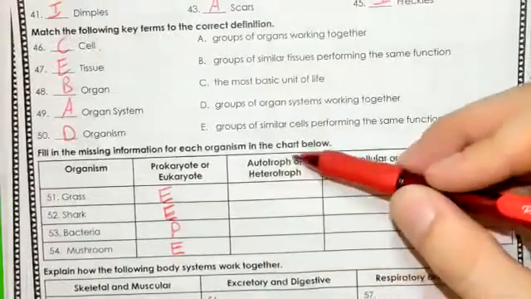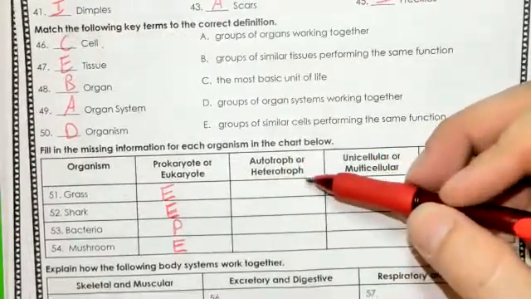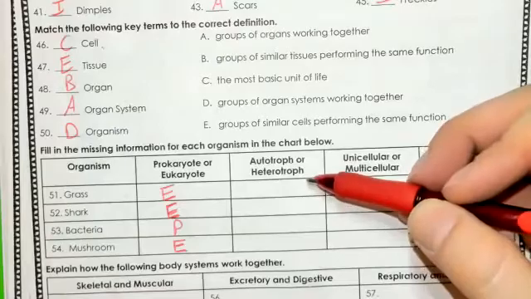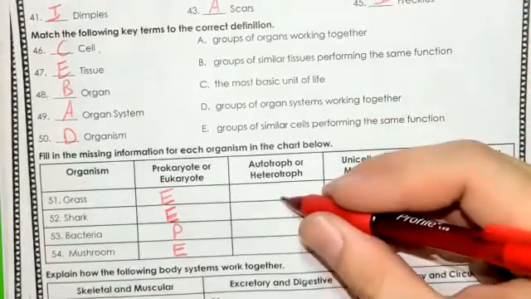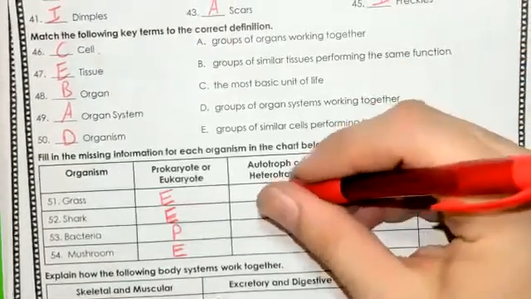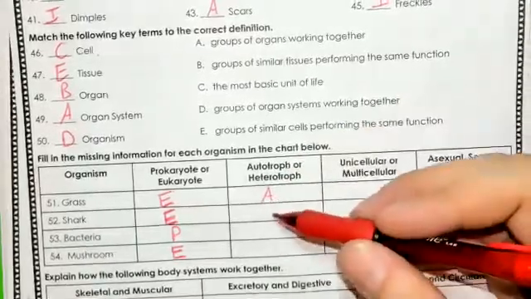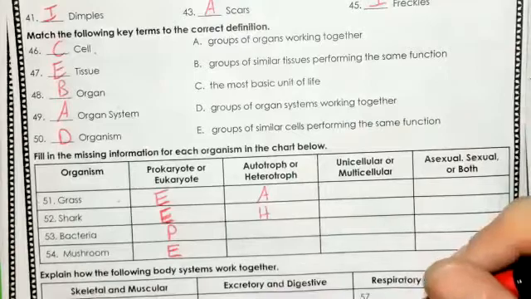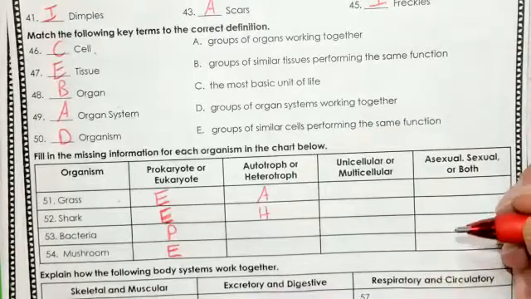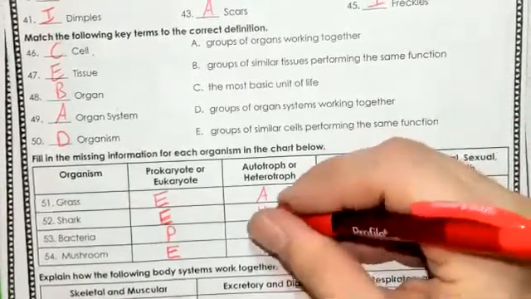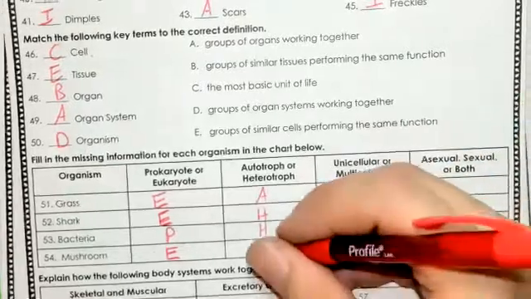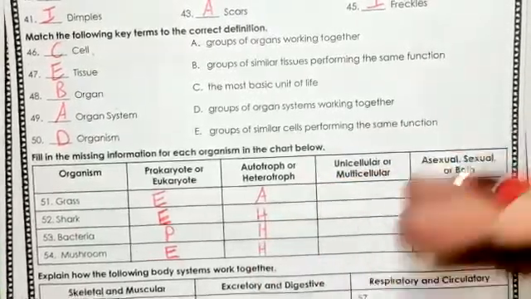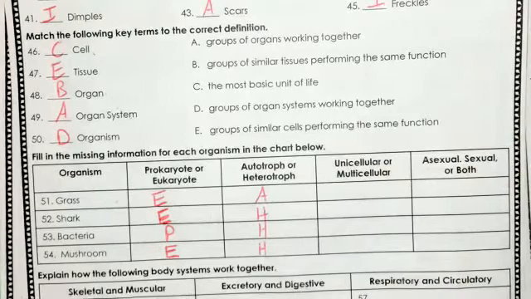Autotroph means you make your own food. Heterotroph means you consume food. Grass makes its own food through sunlight, so it's an autotroph. A shark can't create its own food, it has to eat, so it's a heterotroph. Bacteria can only survive off of other organisms. It's a heterotroph. And a mushroom can only survive off of decomposing, dying, living material, heterotroph. It consumes.